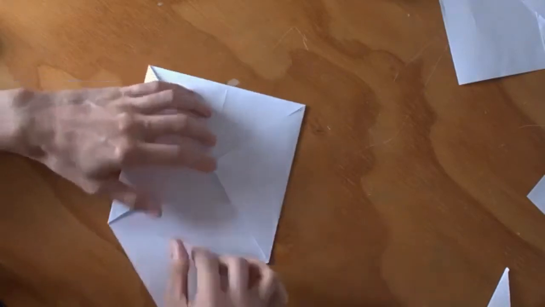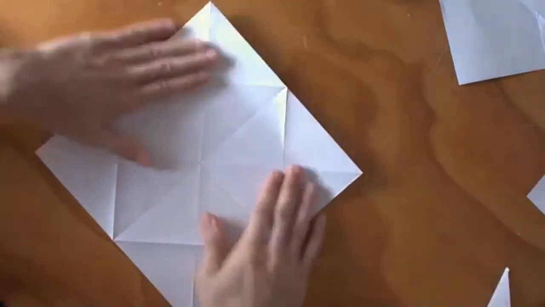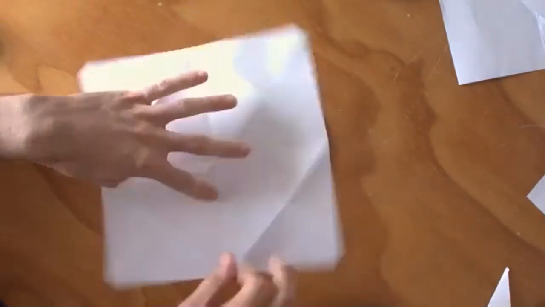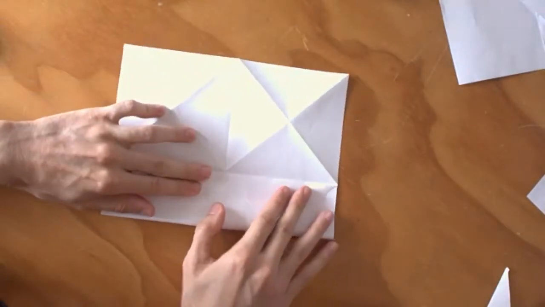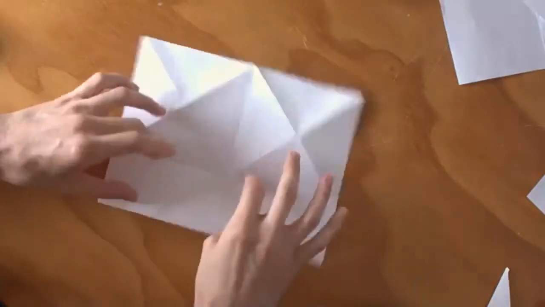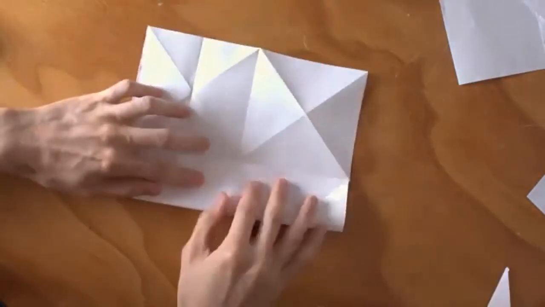Unfold it. We're going to turn it over. And now we're going to do a fold that goes between these. So we're almost folding like the apothem to the center. So center of the edge to the center, center of the edge to the center.